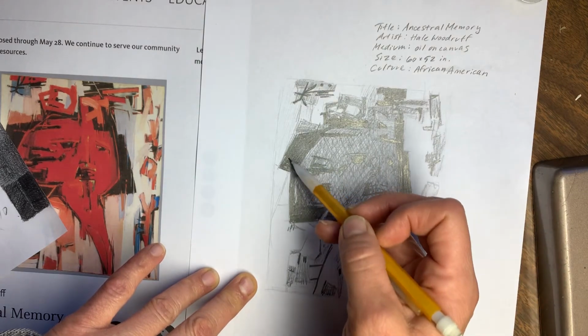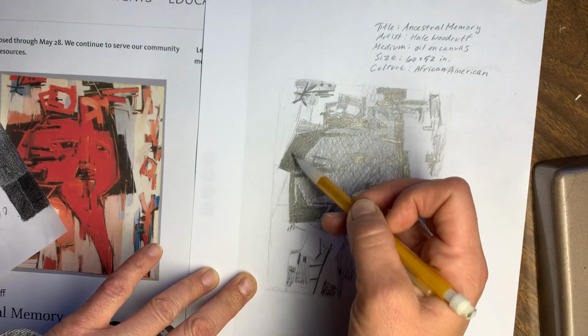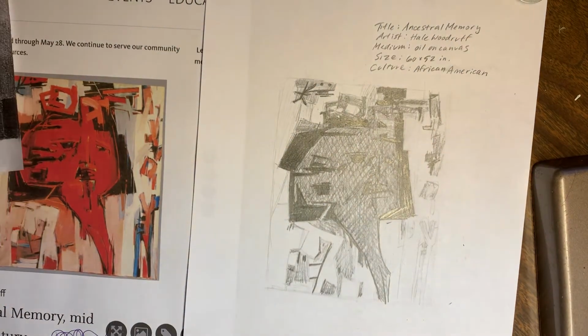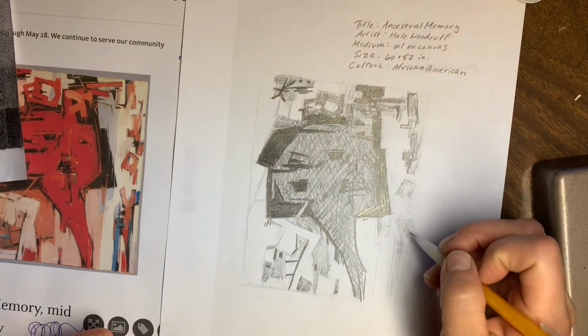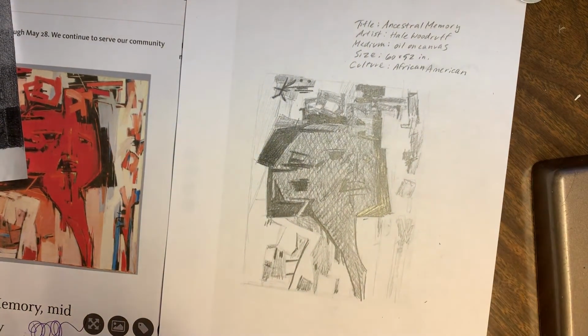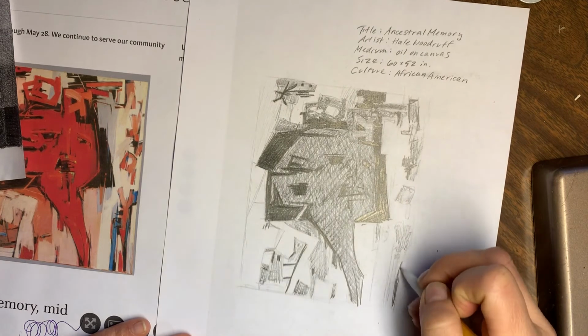I measured the value here and I found that it was about a 10, and so I tried to really make it a 10. I measured every part to find the value. I have just a little bit more here to shade in, and I'm just doing this really quick, kind of scribbly and messy, really a hatching way of doing it.